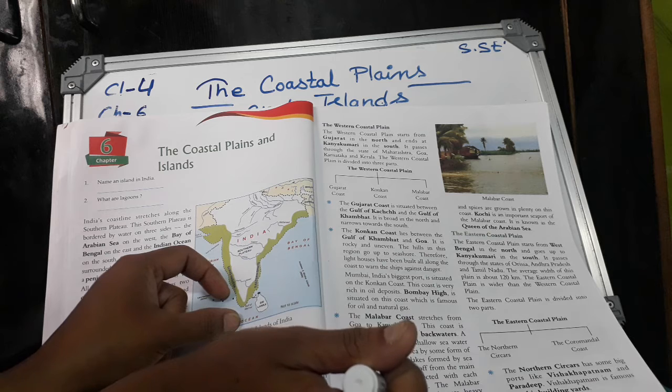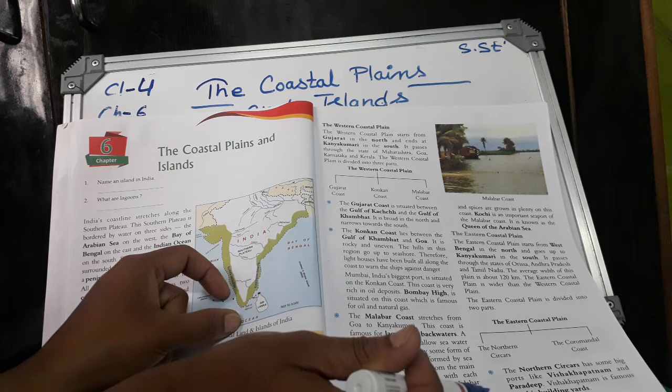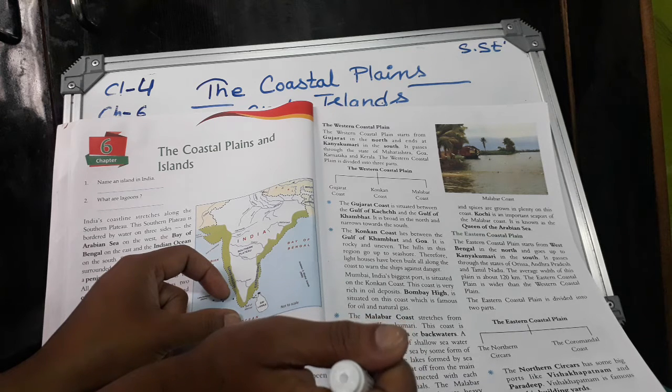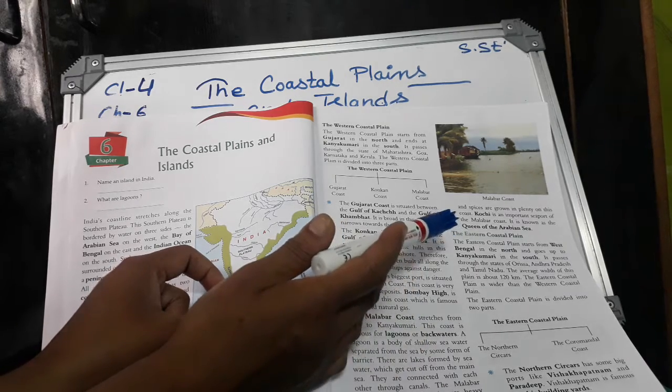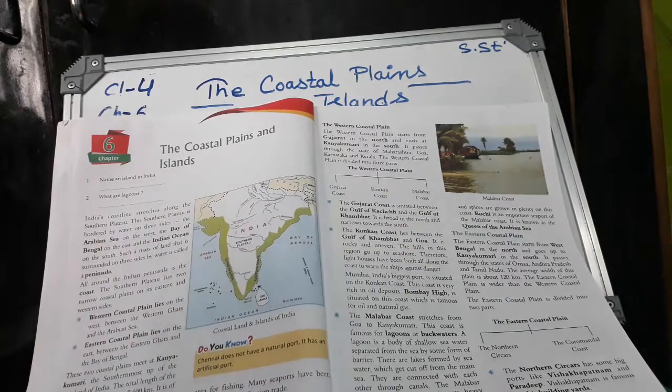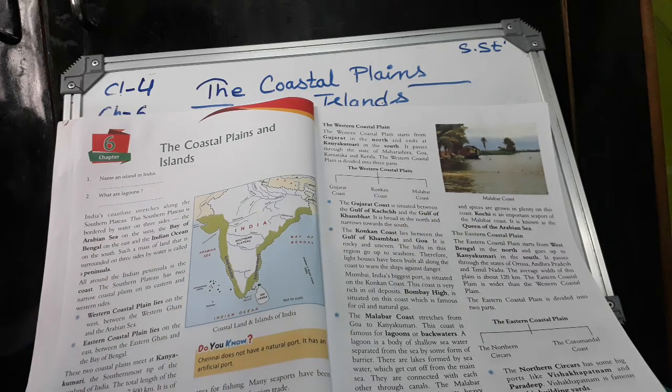The Malabar coast is very green as it gets heavy rainfall. Coconut, tobacco, rice, banana, and spices are grown in plenty on this coast. Kochi is an important seaport of the Malabar coast. It is known as the Queen of the Arabian Sea.